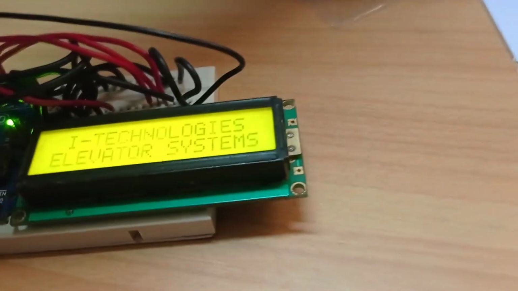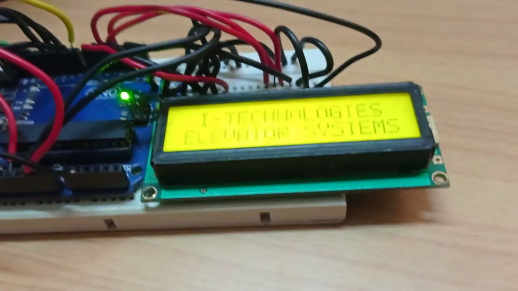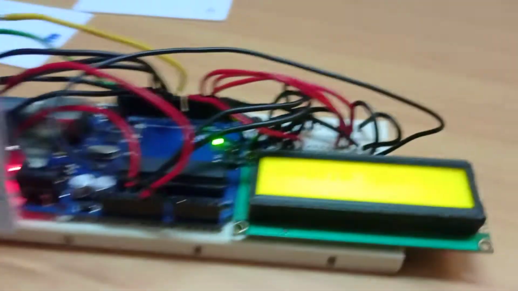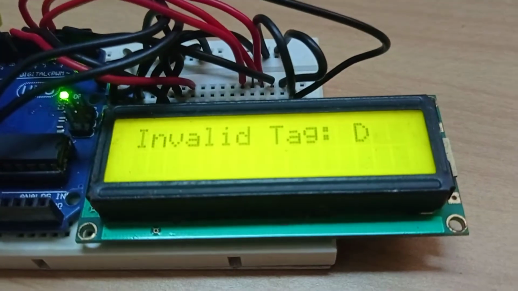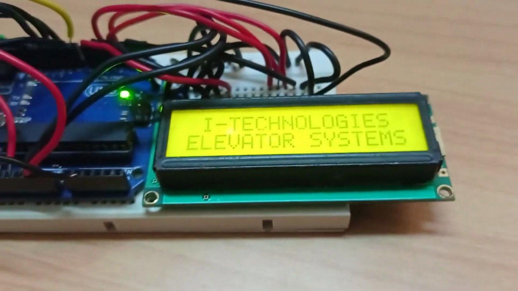Similarly, if I place the D card, I chose A, D, but it's not necessarily that. You can choose according to your requirement. So this is the D card, which is also invalid. Let me place it here. It is also showing the tag. This is invalid tag.